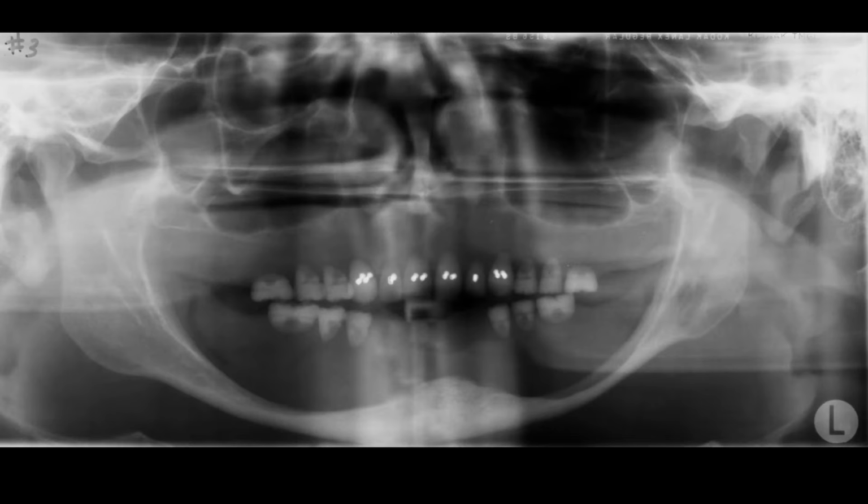So this patient is wearing a denture, so that's very easy to identify. But look at the size of the right molar versus the left molar, so definitely the patient is rotated. Also, look at the dimension of the ramus from the right side and the left side, and that also tells us that the patient is rotated.